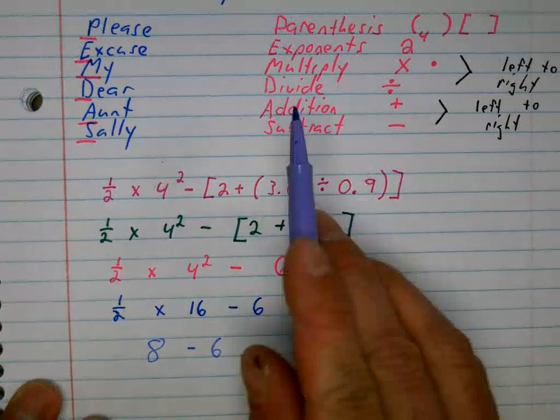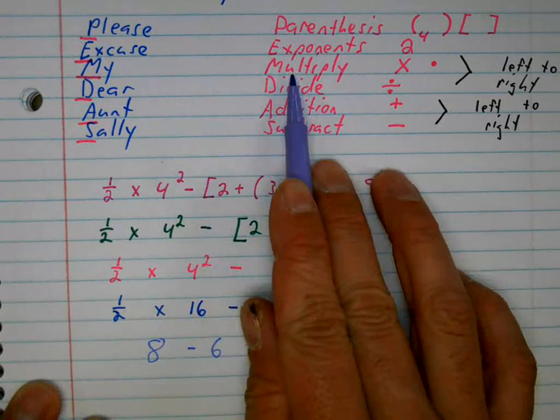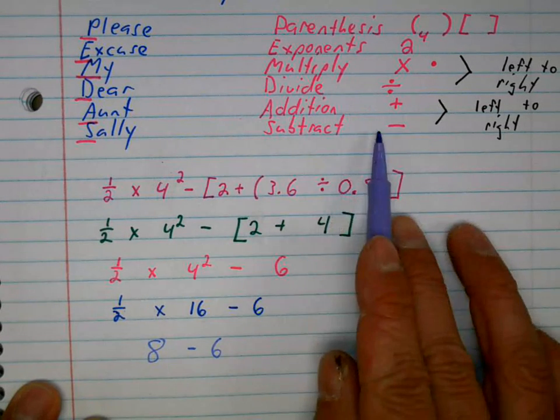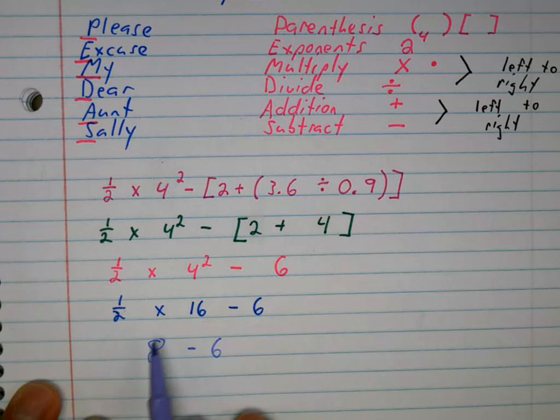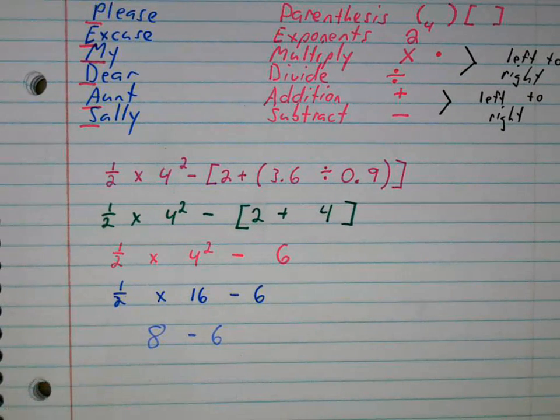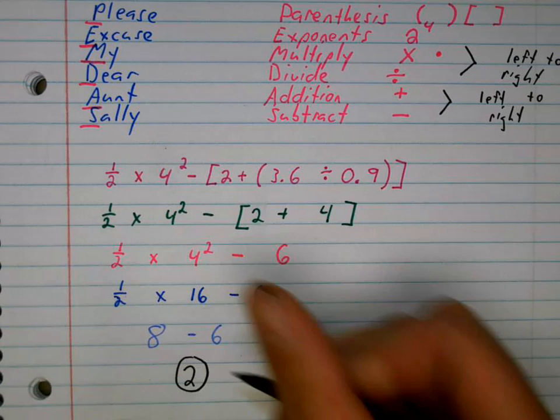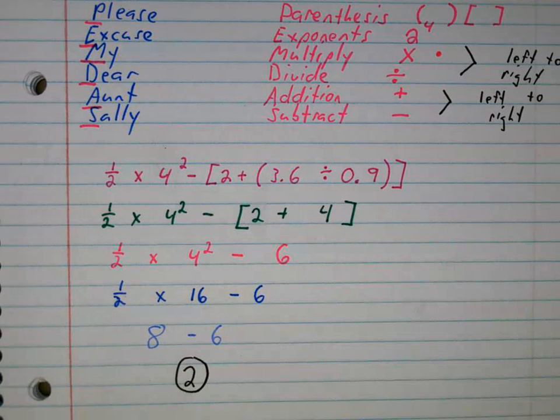So now I'll go back up here and say, all right, I did my multiplication. There was no division. Now I do addition or subtraction, whichever comes first, left to right. So let's see. Oh, I only have one operation left, and that is 8 minus 6. So 8 minus 6 is 2. And I am all done.